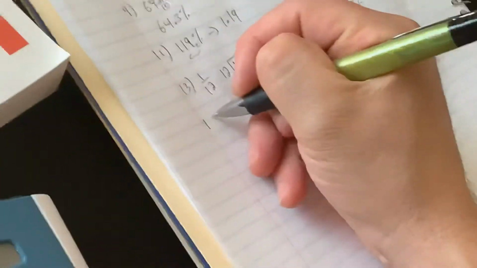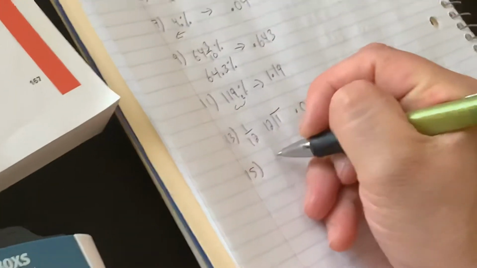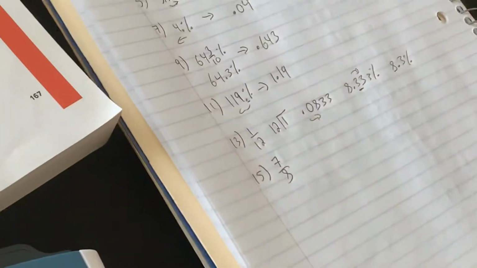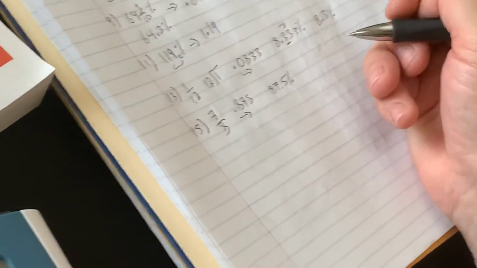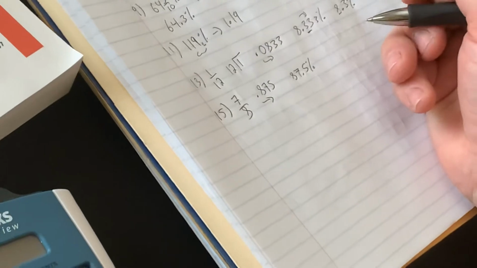One more so you can see what to do. 15. So you have 7/8. Don't struggle. Take out your calculator and literally 7 divided by 8. And that will give you 0.875 decimal. Move it twice to the right, and that gives you 87.5%. There's no more digits, so there's nothing to round. It's already in the tenths. Leave it alone. Cool, guys? So you get the idea.